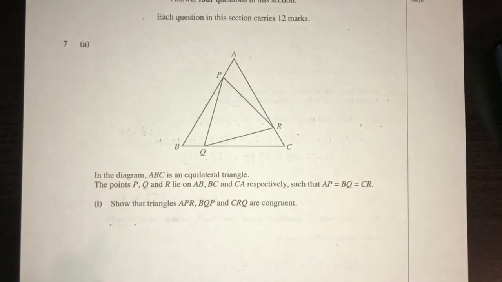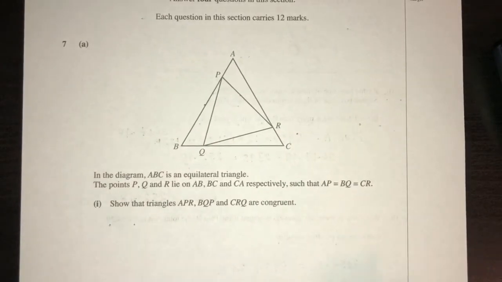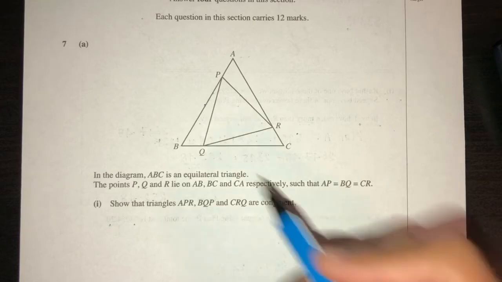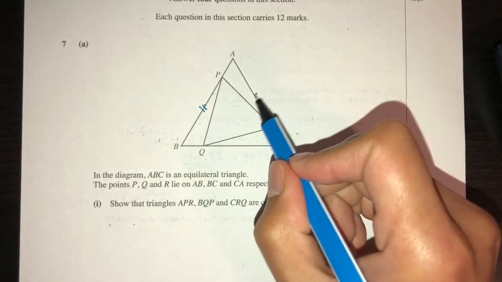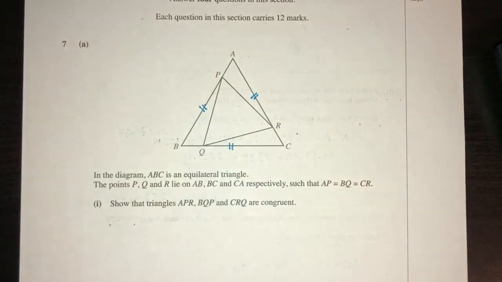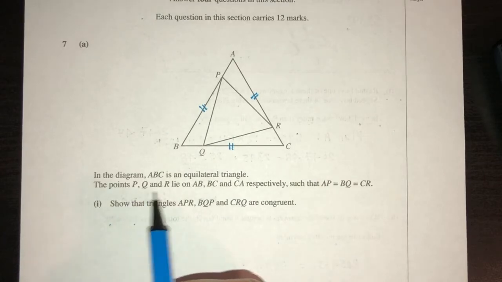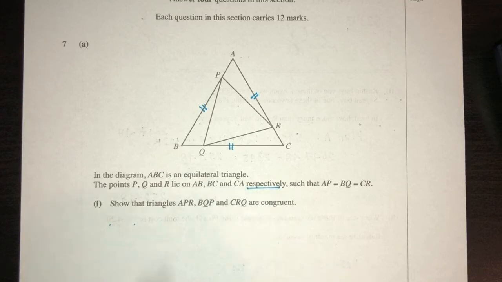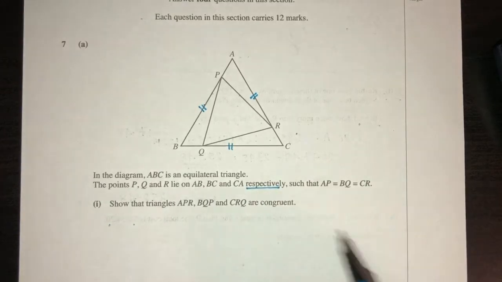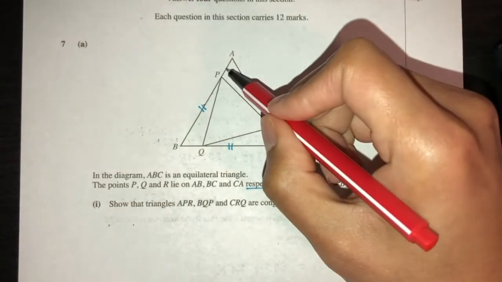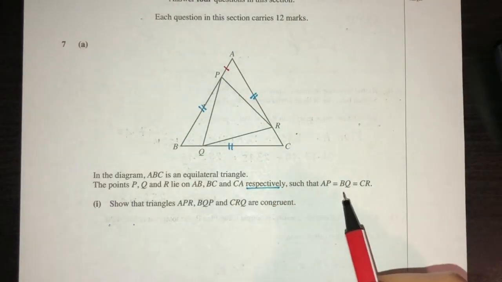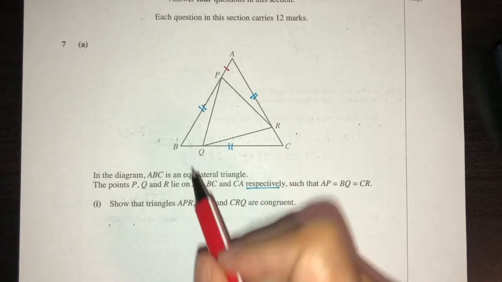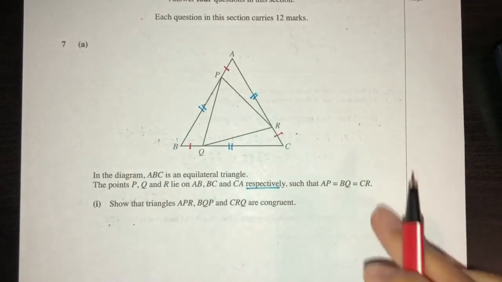So let's do that. So in the diagram, ABC is an equilateral triangle. So it means this is the same everywhere. Now the points P, Q, and R lie on AB, BC, and CA respectively, such that AP is equal to BQ and equal to RC, okay, CR.